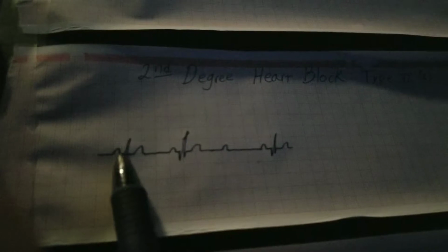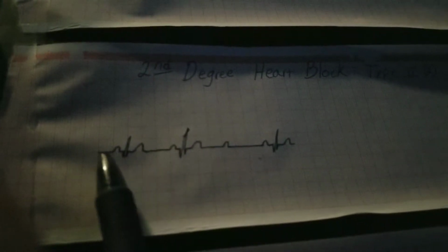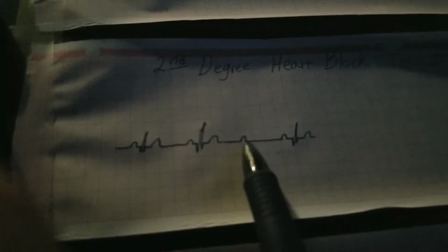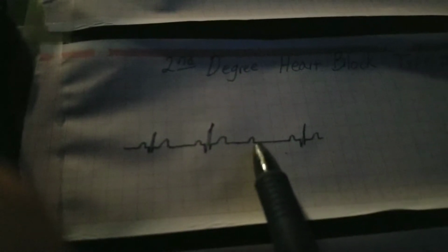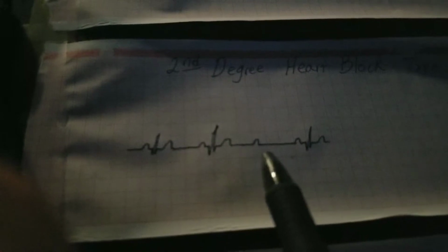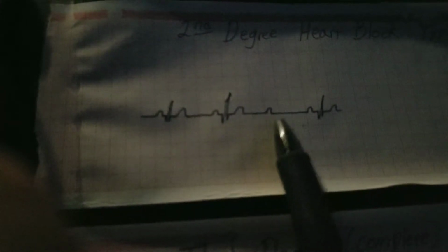Your second degree type 2 doesn't have the lengthening of the PR interval. It carries out like normal, but then it randomly will drop one, and it can be every couple beats, every other beat. It can just vary. So for the type 2 second degree, you don't get the lengthening of the PR interval like we've got up here. You're just carrying on, and you drop the QRS here.